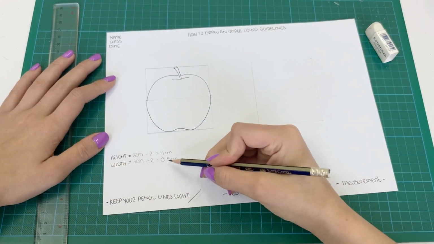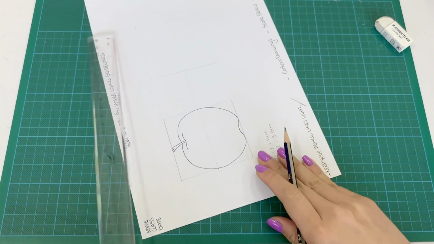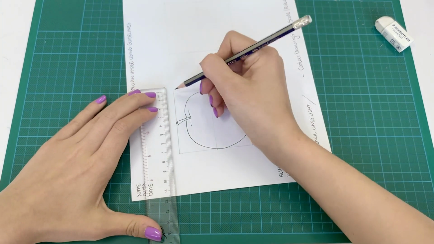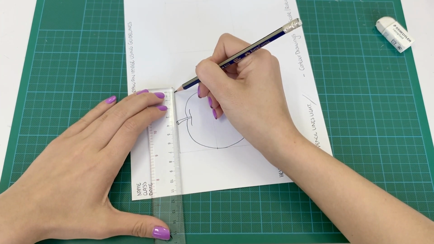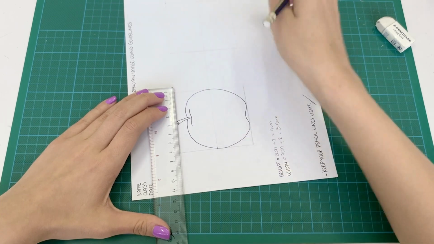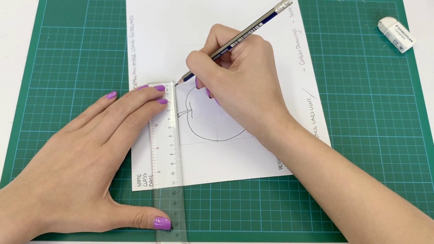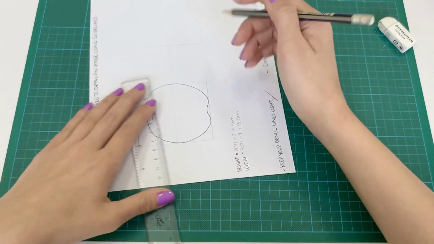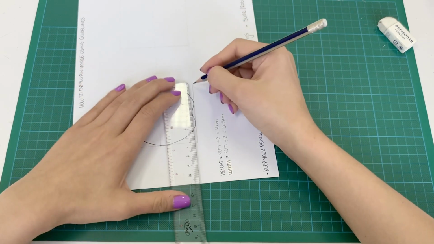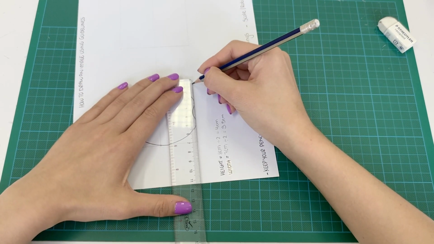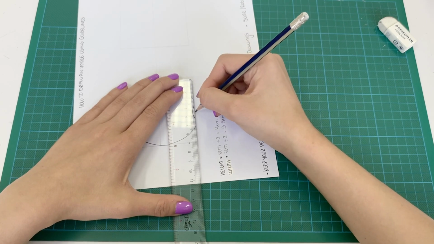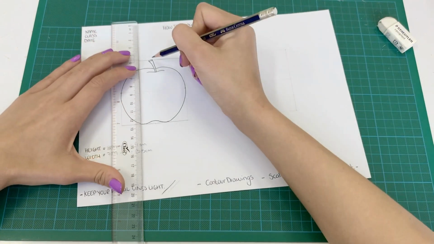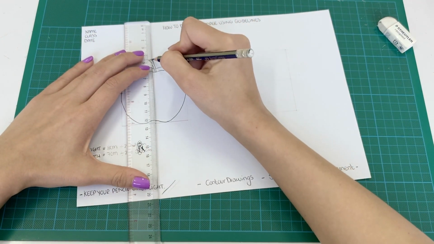We're going to do our cross section. We're going to use the same method in marking out the midpoint. So we're going to point out 3.5 because that is our width halfway point. So 3.5 at the top, and we're going to mark 3.5 at the bottom. We're going to join these lines together.